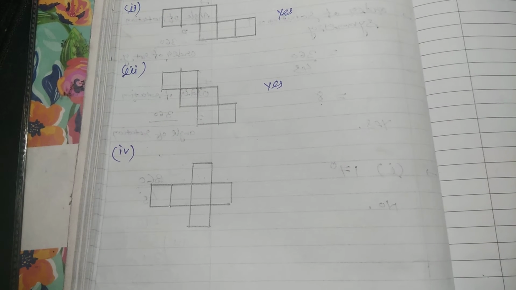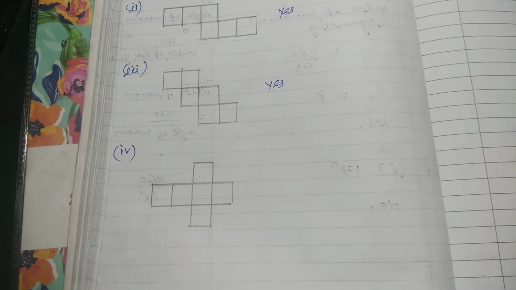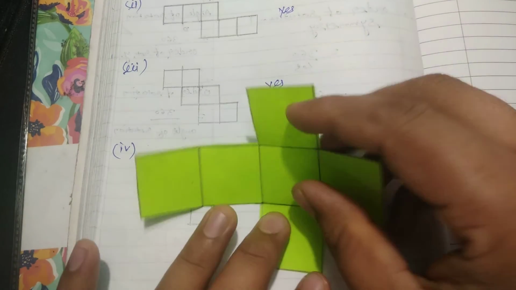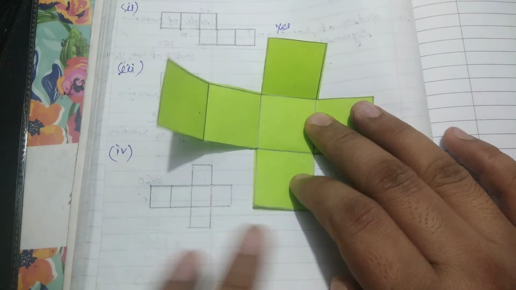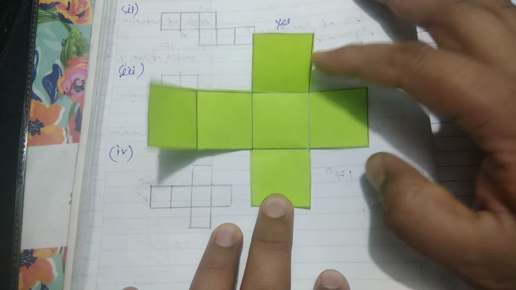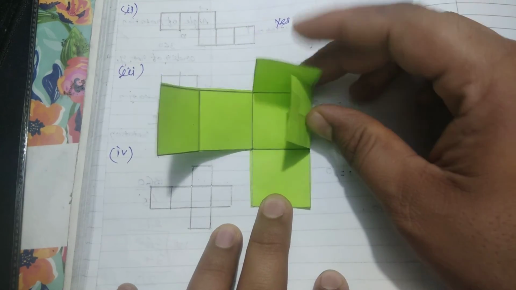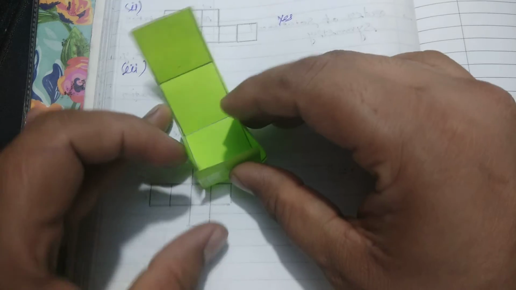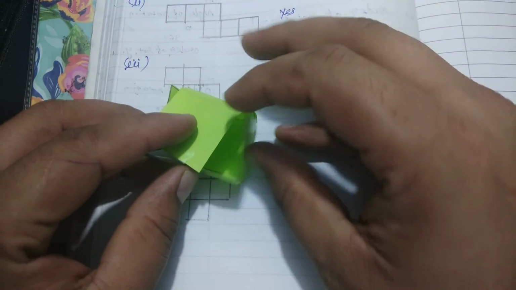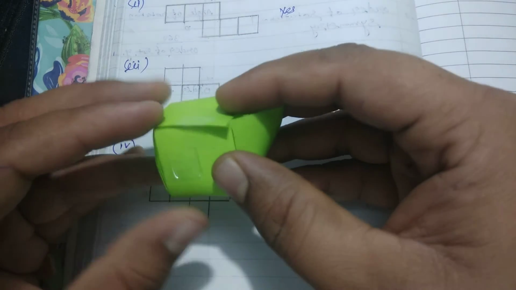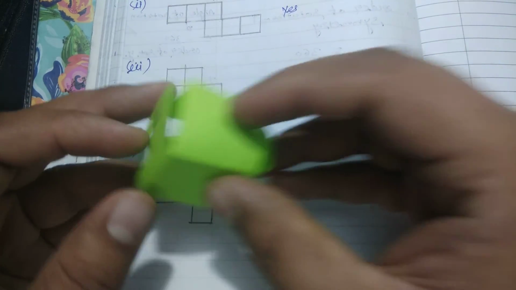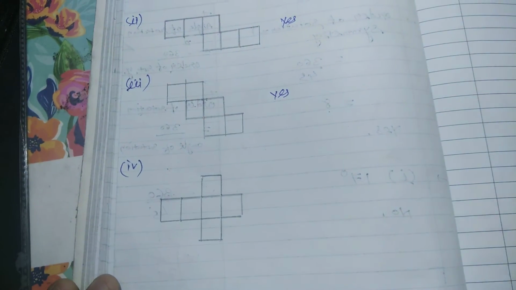In the example of nets, I have shown you a paper net of a cube, and this net is the same as the fourth one, and it is a cube. When we fold it, we get a total of 6 faces which are connected to each other, and it makes a cube. So yes, this net is of a cube.